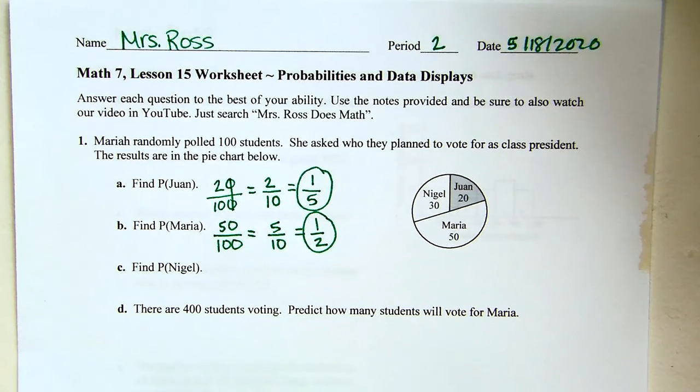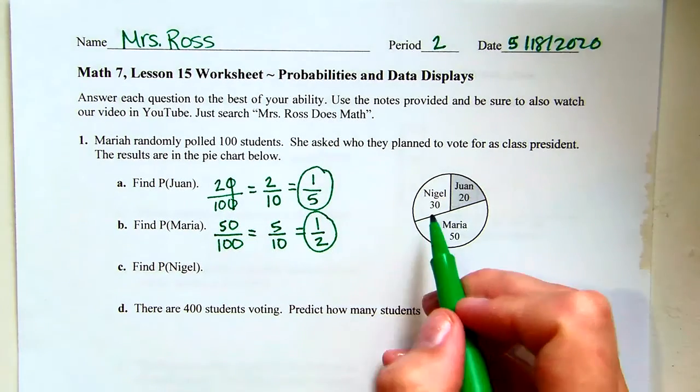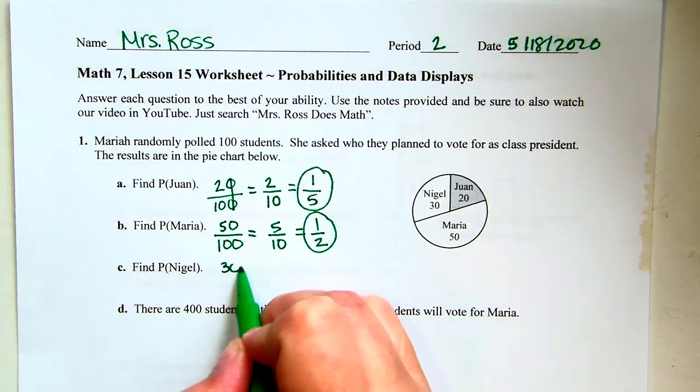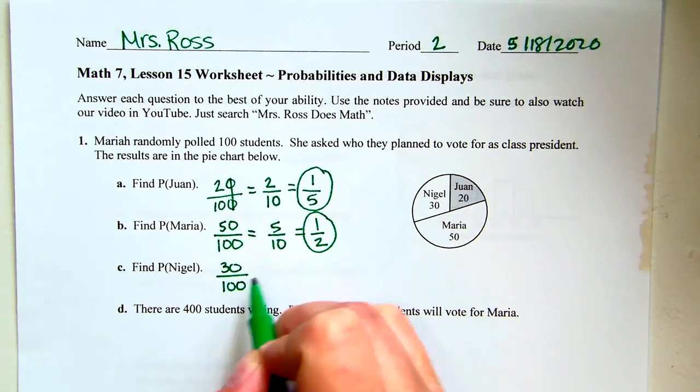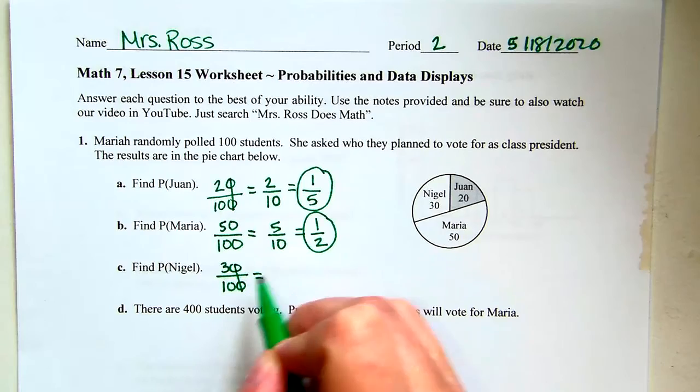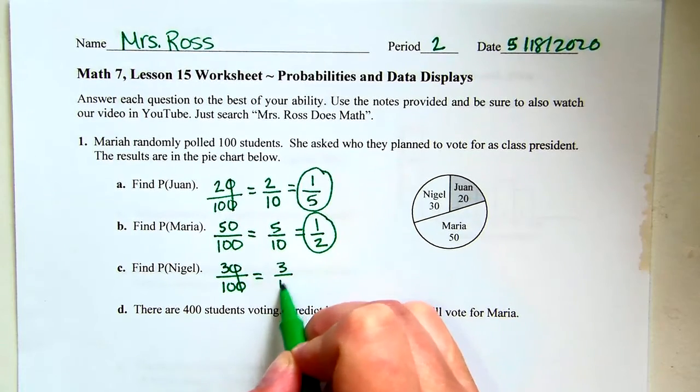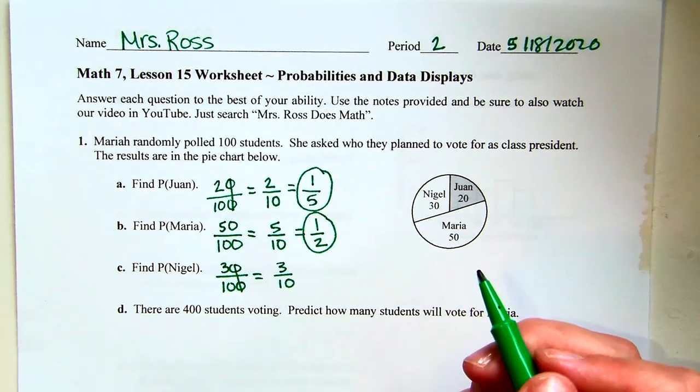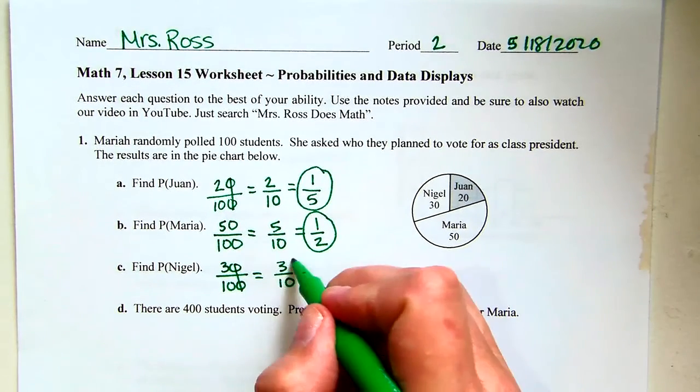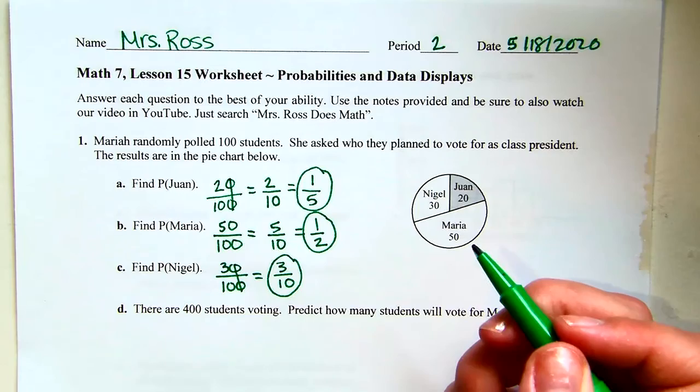Lastly is Nigel. Nigel had 30 students say that they would vote for him out of 100 polled. I'm going to drop those zeros again, giving me 3 out of 10. And that happens to be the smallest I can make this, because there is no other number that both 3 and 10 have in common besides 1.